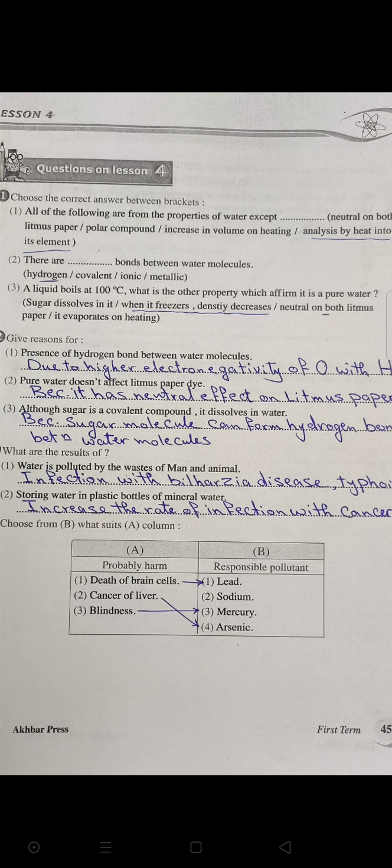Although sugar is a covalent compound, it dissolves in water. Sugar molecules can form hydrogen bonds with water molecules, so it can dissolve in it. Okay, and if we have an ionic compound, it's easily dissolved in water. But there is another covalent compound that can't dissolve in water. Yes, like oil. Oil can't dissolve in water because it can't form hydrogen bonds with the water molecules.